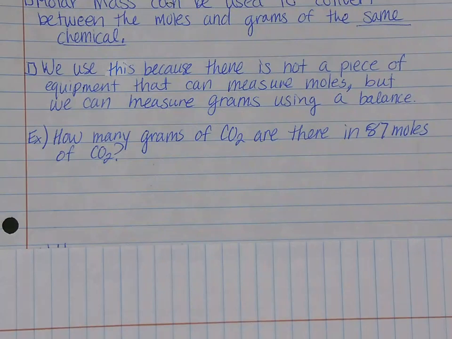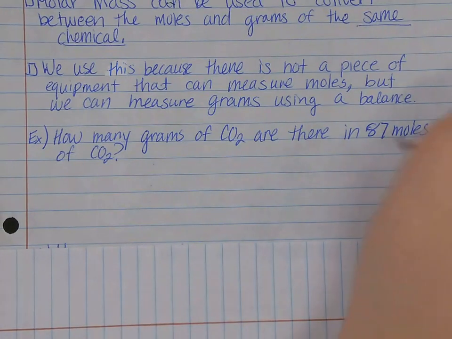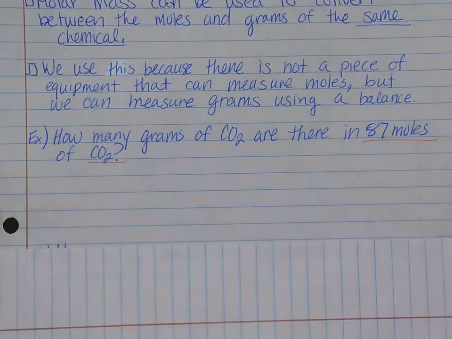All right, so our approach to these problems is going to be the same approach we took yesterday. We're going to be finding our given, what we're looking for, setting up our railroad tracks, all of that. The big difference is going to come in what units we write down and where we get our numbers from, okay? So let's take a look. In this question, what are we given? 87 moles of carbon dioxide.